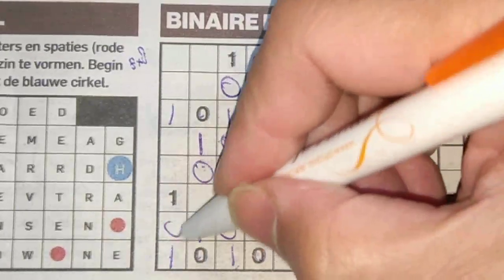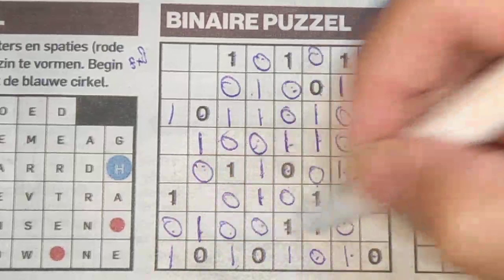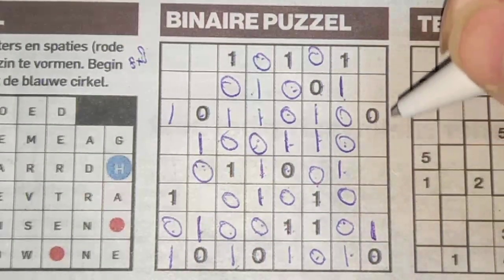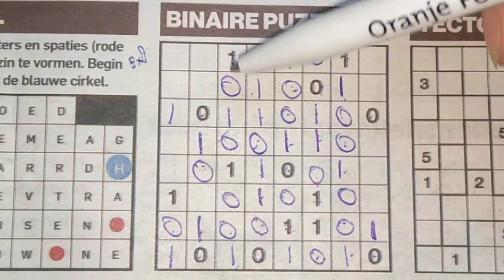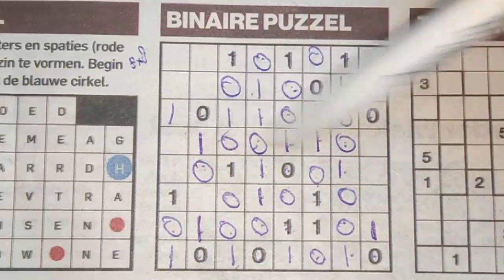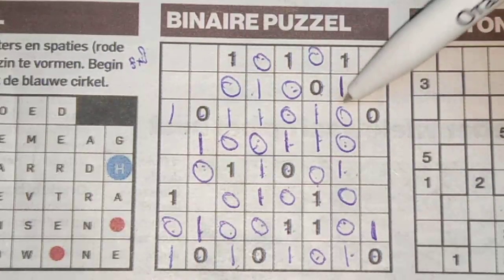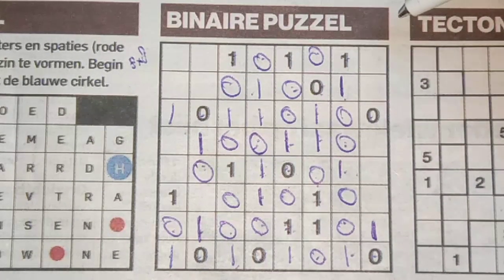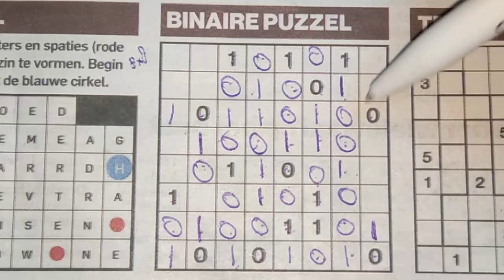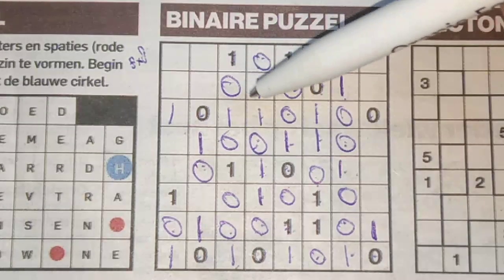Between two ones comes an O. 1, 2, 3, 4, four O's, so the rest are ones. Alright. Then here I cannot continue, here cannot continue, here also. So I need to compare now.